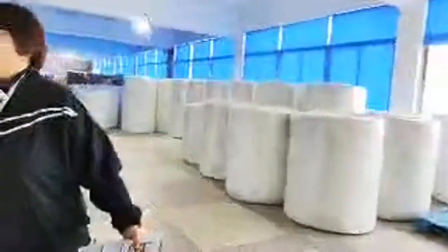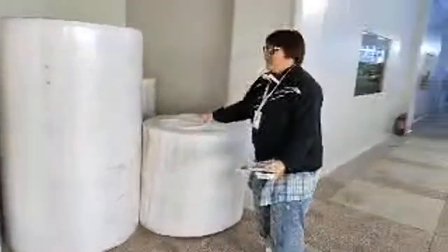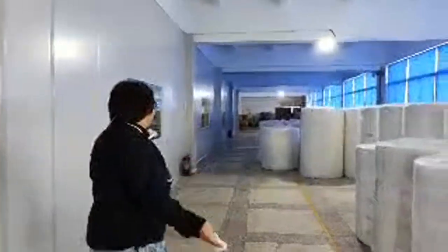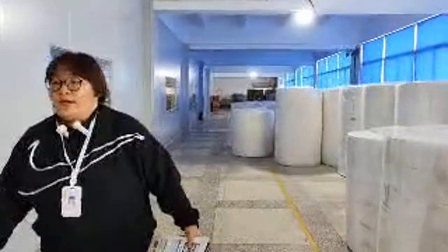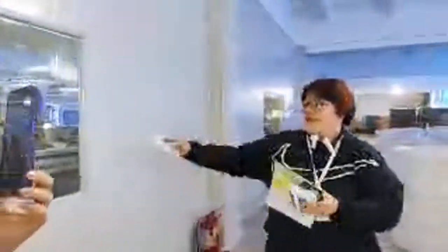Okay. So we can see here is also the area for us to place the raw materials. So this part, the huge roll, is the non-woven fabric that we use to produce the wet wipes products. All of them are used for producing the products. And we can see here is our workshop.